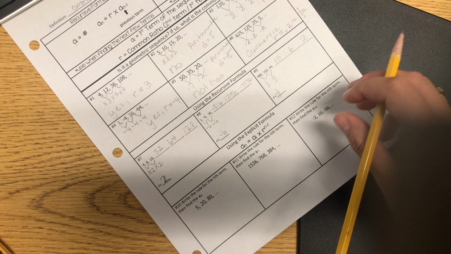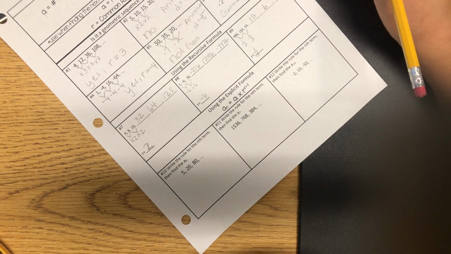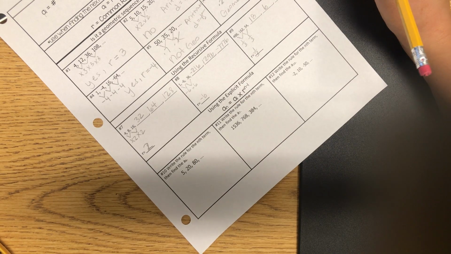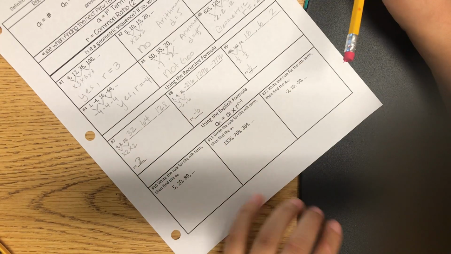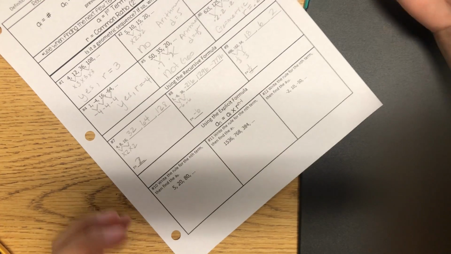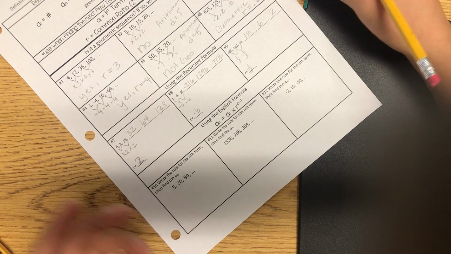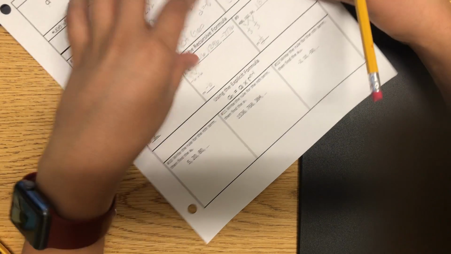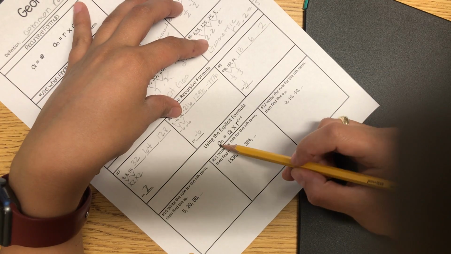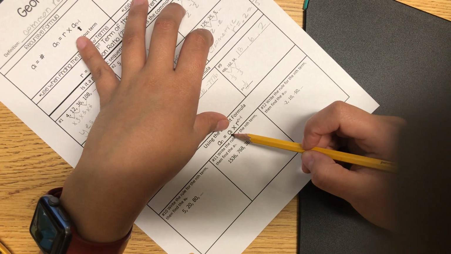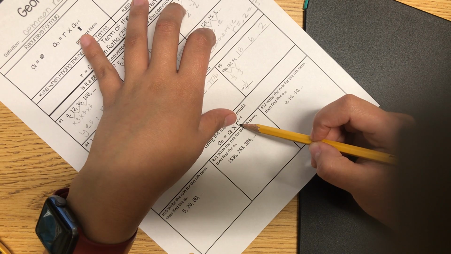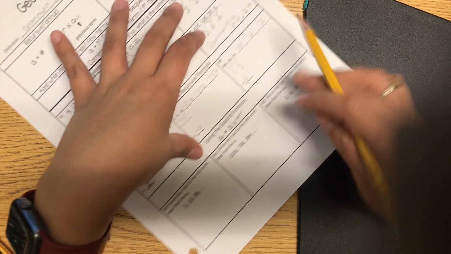So that's the recursive. The explicit formula is whenever they want us to find a term down the line, and it would probably take us too long to figure out that term by doing it one at a time. Of course, you're more than welcome to if you can't remember what the formula is, but let's break it down. To find the nth term that they're asking for, we're going to take the first term times the common ratio raised to the power of n minus 1.